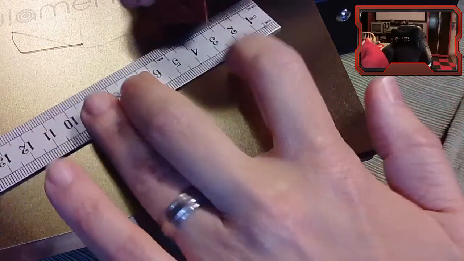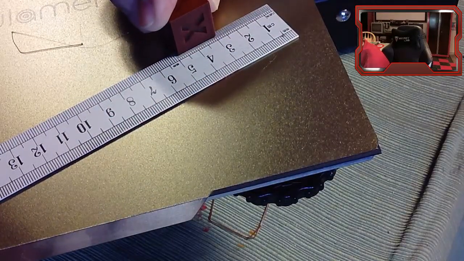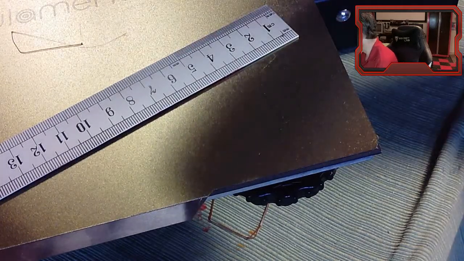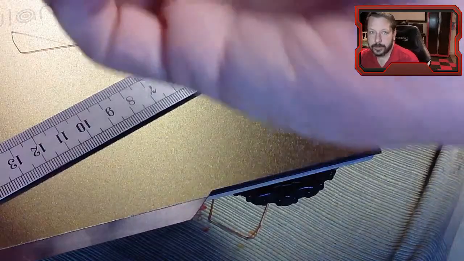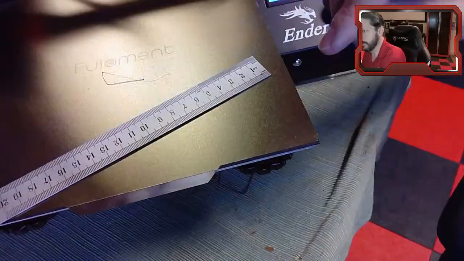All right, so we're a little short though. So look at that. It looks like we're only about 19 millimeters tall. We'll have to actually measure that. So one of the reasons it could be short is that our z-axis is not calibrated correctly.